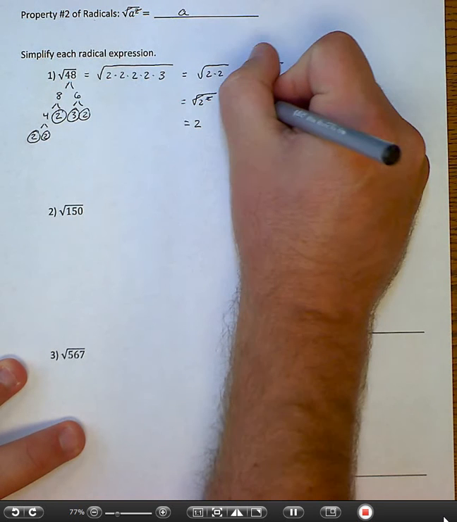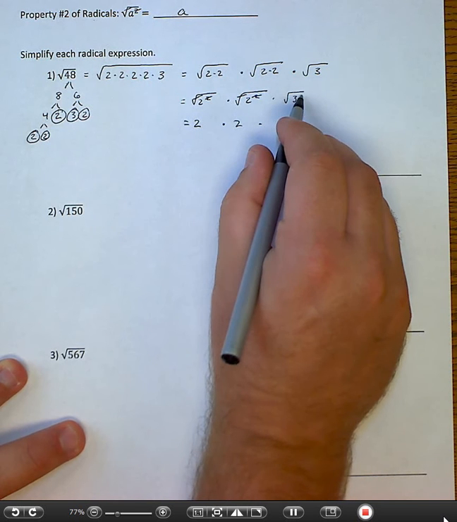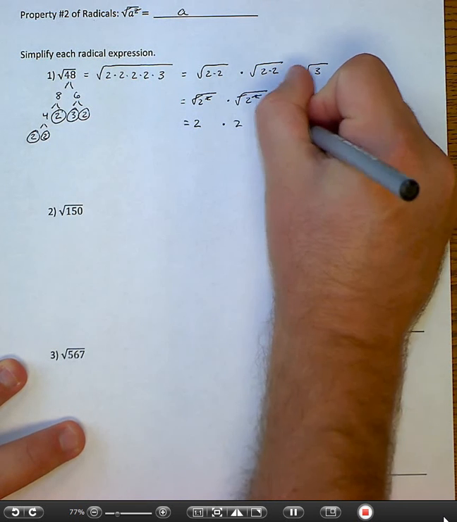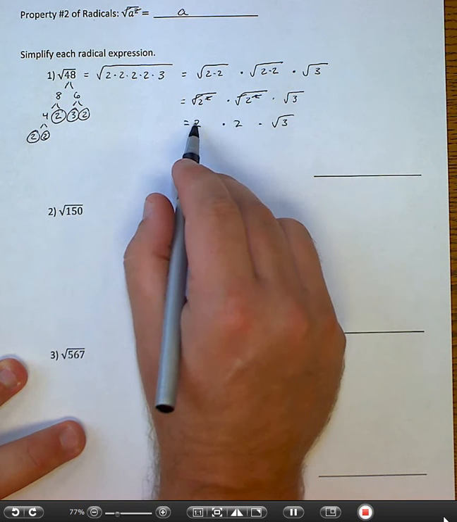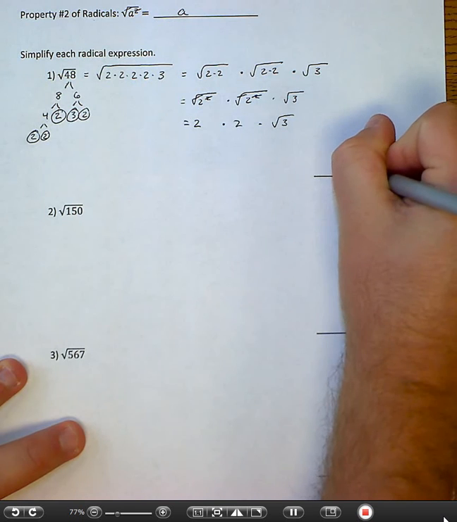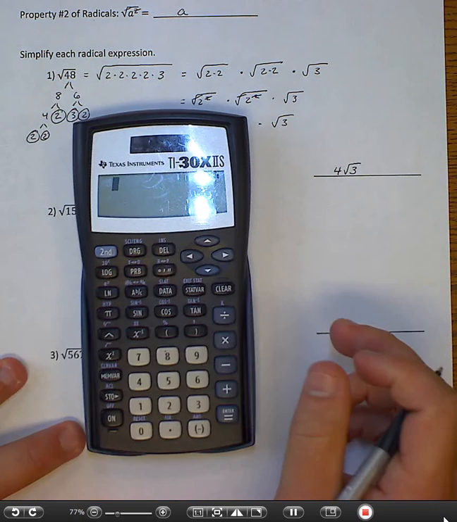Same thing here. Not here, though, because it's not being squared. So that one just stays as square root of 3. Now these are both without radicals. They're on the outside of the radical. And so 2 times 2 is 4, radical 3. And that's simplified.